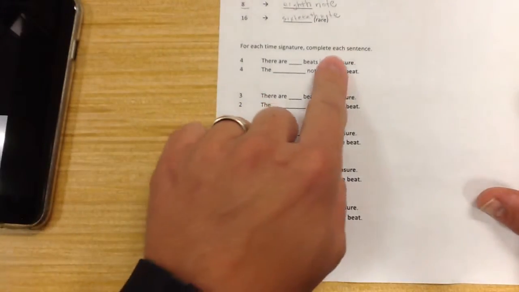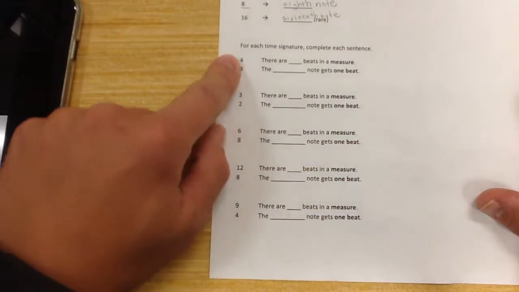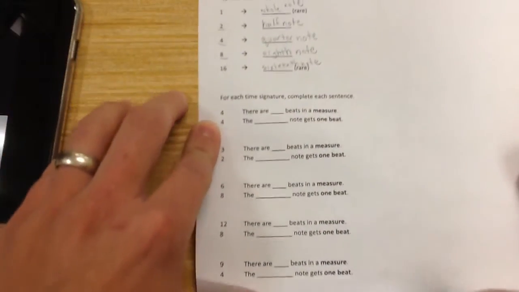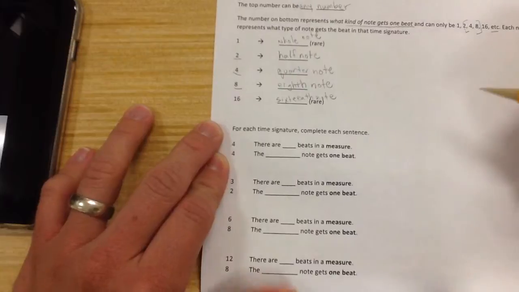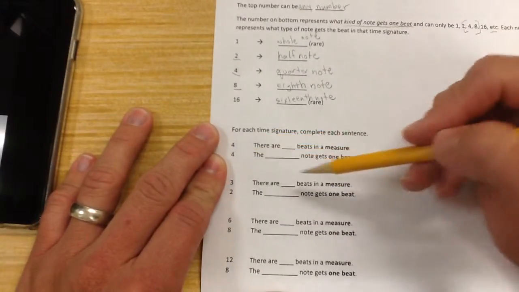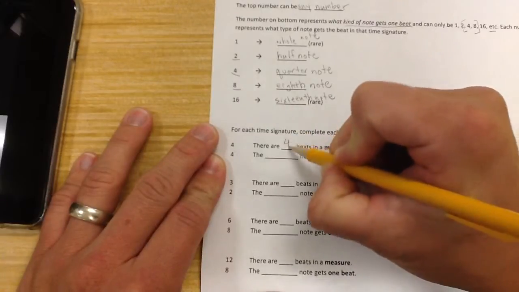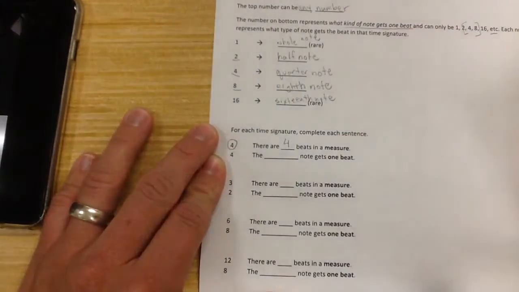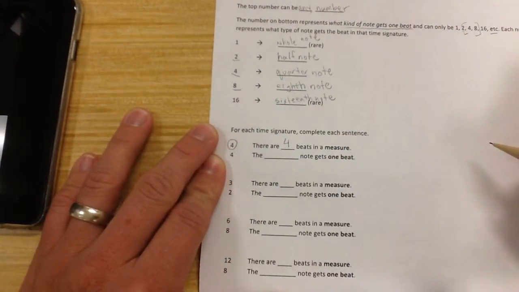So for each time signature, we're going to complete each sentence using what we know about the top number and the bottom number. Remember, the top number is really, really simple. In 4/4 time, there are 4 beats in a measure. Because this number is a 4, there are 4 beats in every single measure. They can be rest beats, they can be notes.